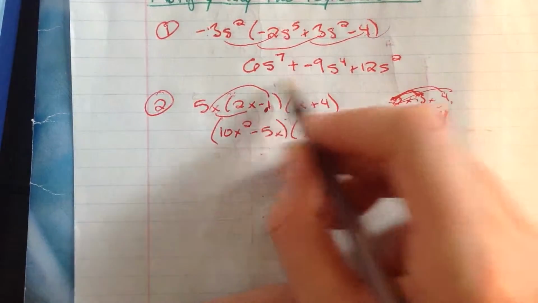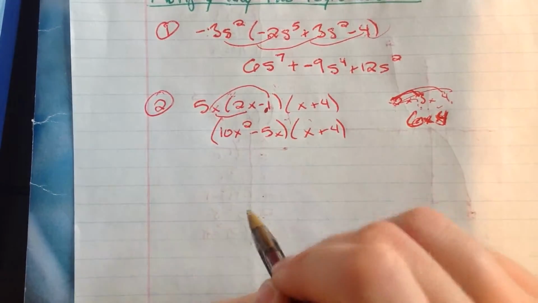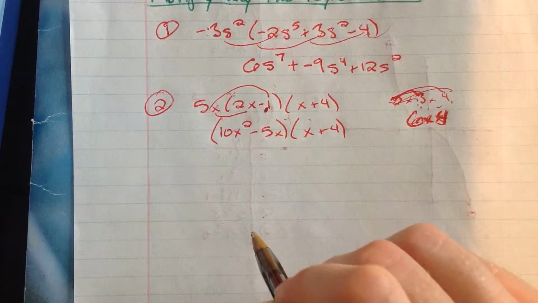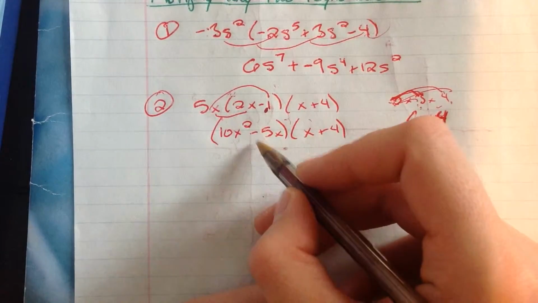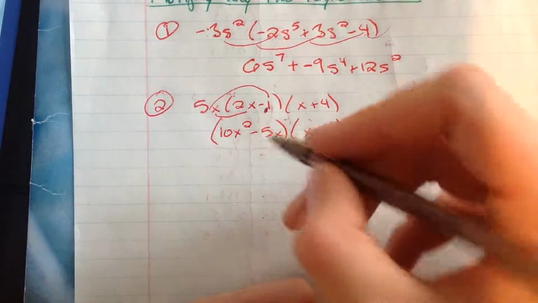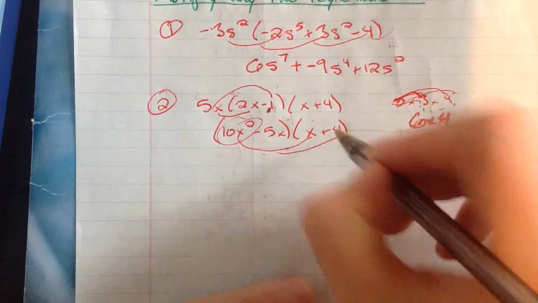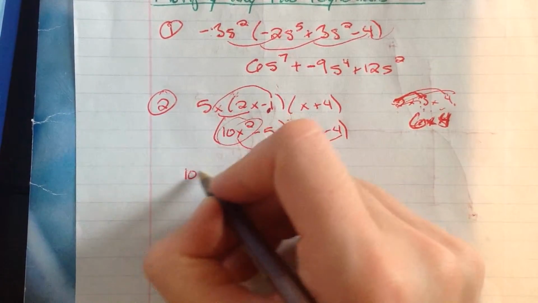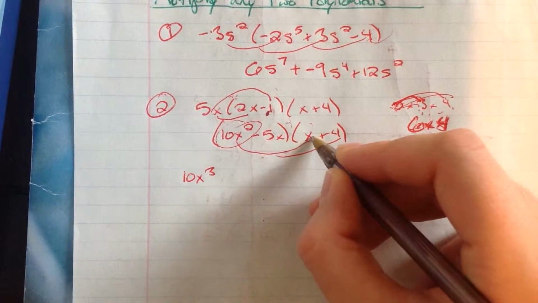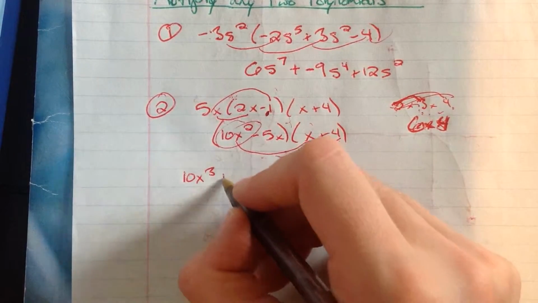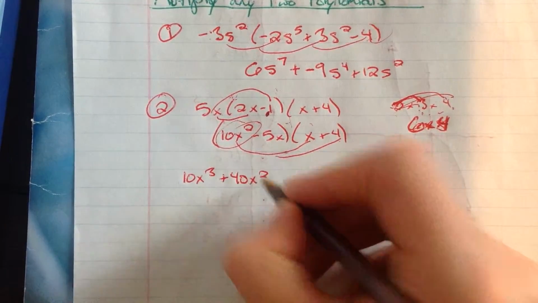So multiplying to the second piece, this is something you haven't quite been introduced to yet either. You'll become more familiar with it later. But there's what's called foiling. So I'm going to take this, distribute it to both terms, and get 10x cubed by multiplying it to the first x. Multiplying it to the 4, I get plus 40x squared.